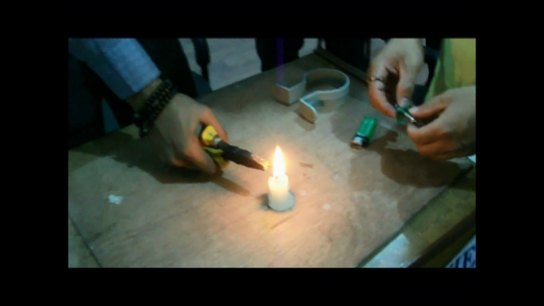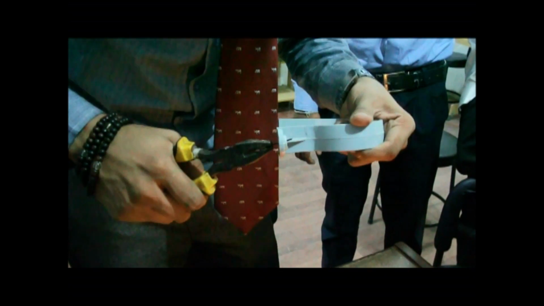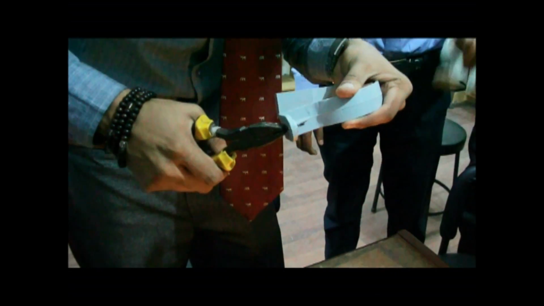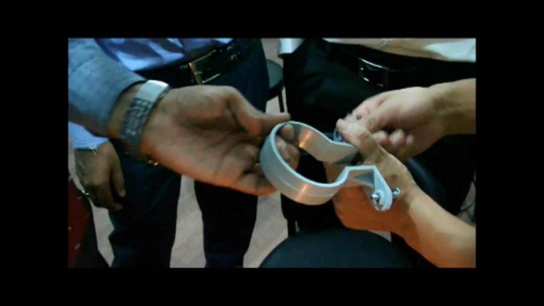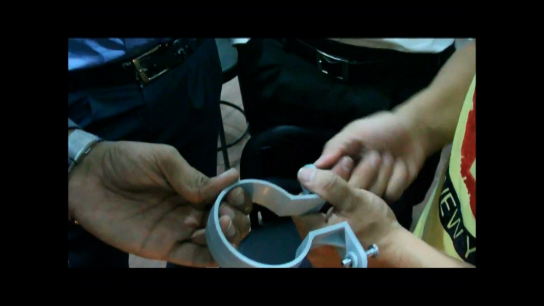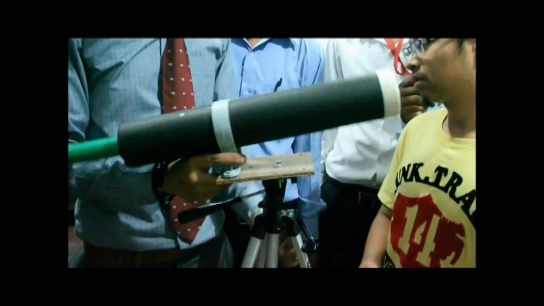Now it's time to fit the telescope on the stand. In order to fix it, we have used some of this type of apparatus or materials and fixed it on the movable stand.